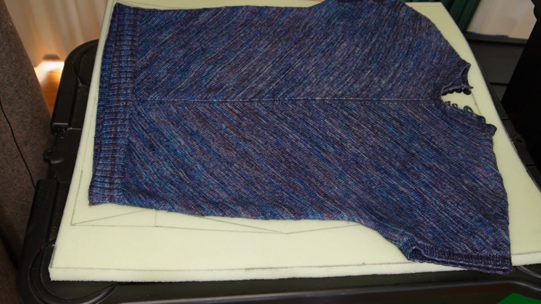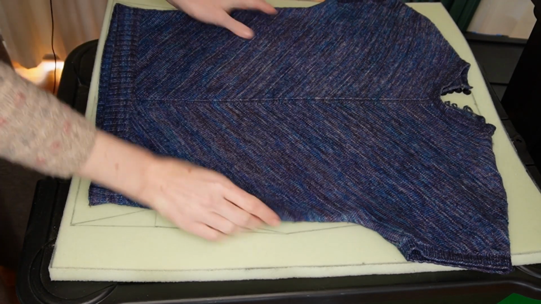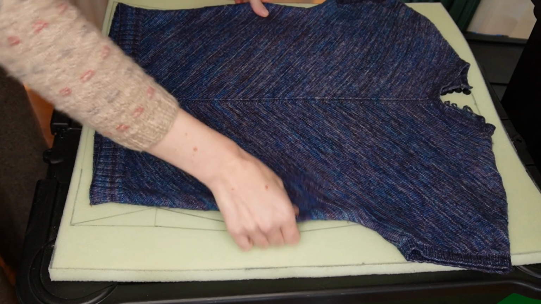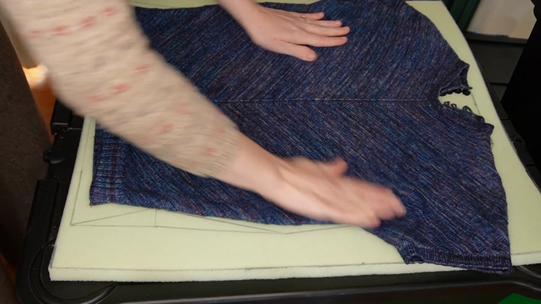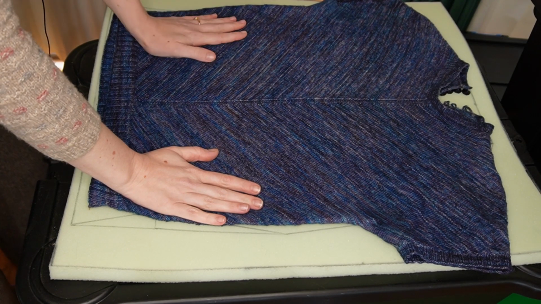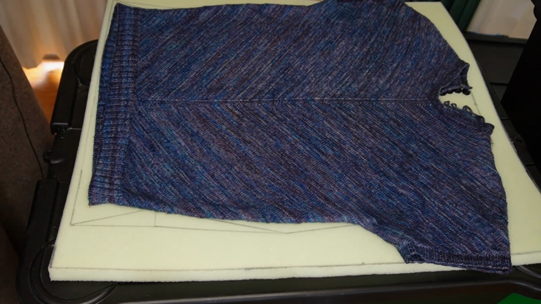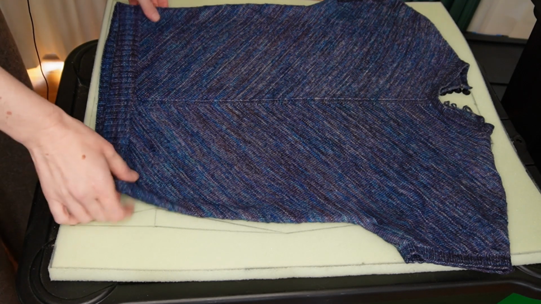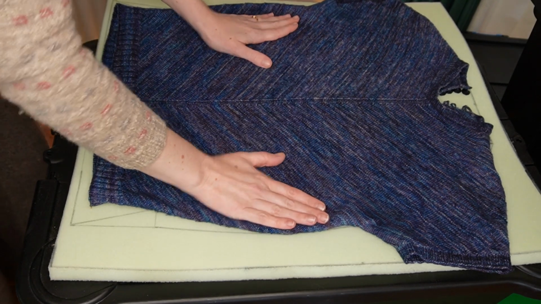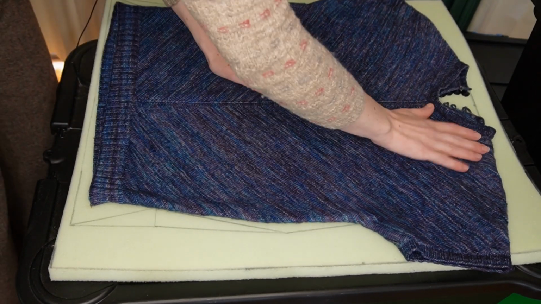Okay, this is another really old one, and this one fits really nicely. You can see that essentially it skims my body really well. I think I knit this entire thing on a 2.75mm needle, which is about the same needle size I use for socks. And it's mostly all stockinette, so it took ages. I was really happy when I had this one finished. But it does have a very good fit.